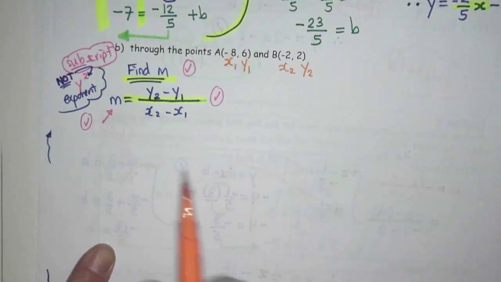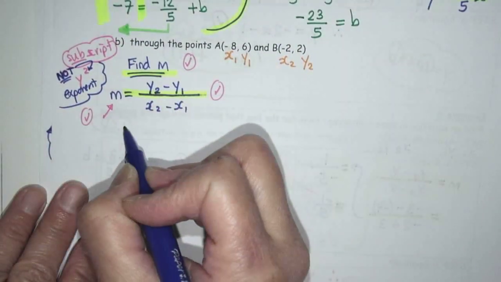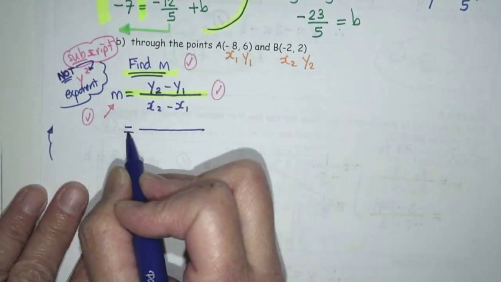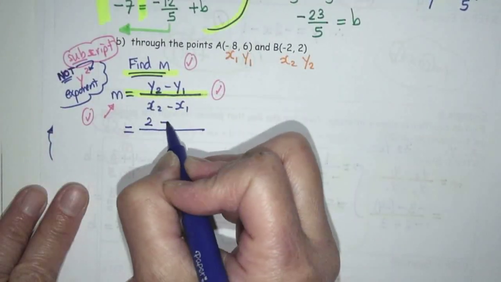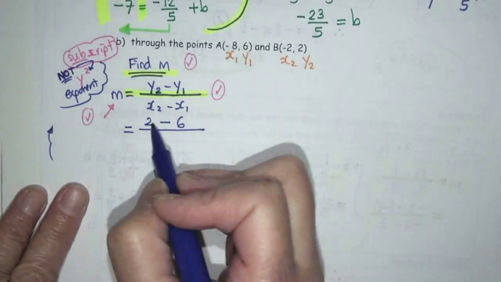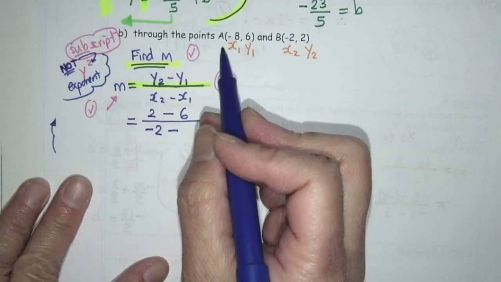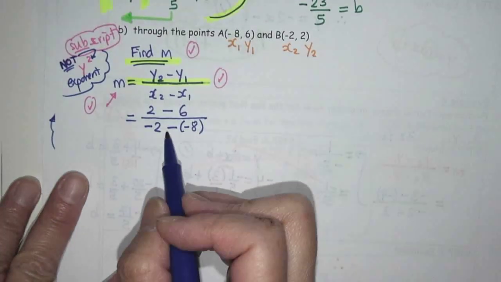So now you're going to plug these guys in. So my next step is taking these ones and plugging it in. So it'll be y2, which is 2. So see how I set up my equals and put the line first. y2 is 2 minus, and y1 is 6. x2 minus x1, so it'll be negative 2 minus negative 8. Negative 8, like that. So it's minus negative 8.